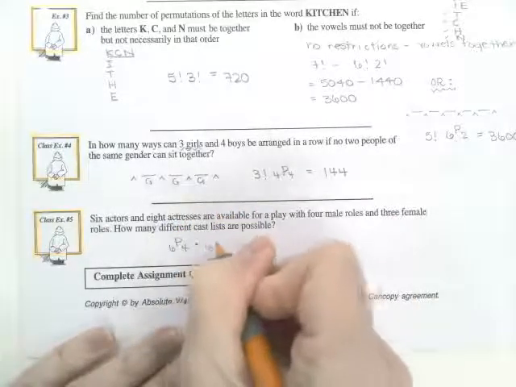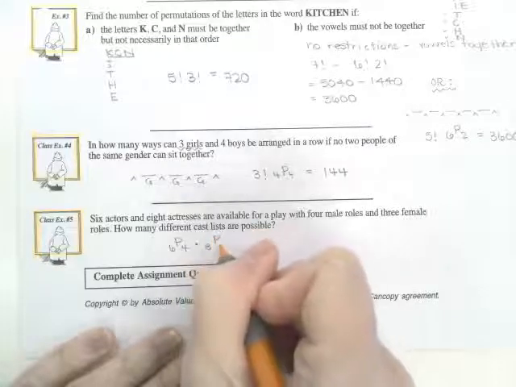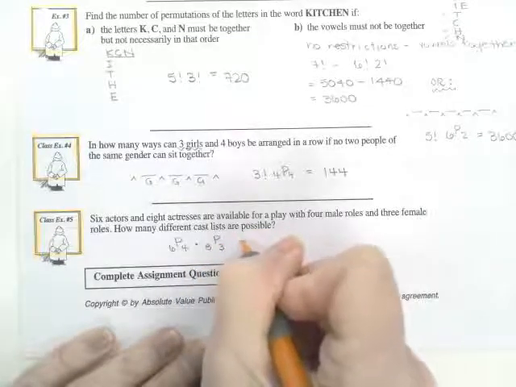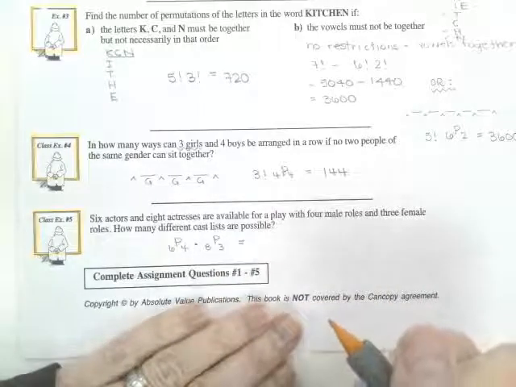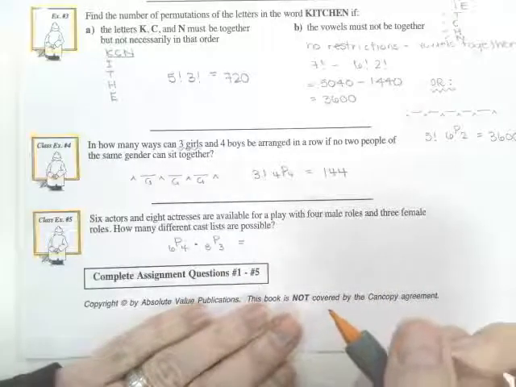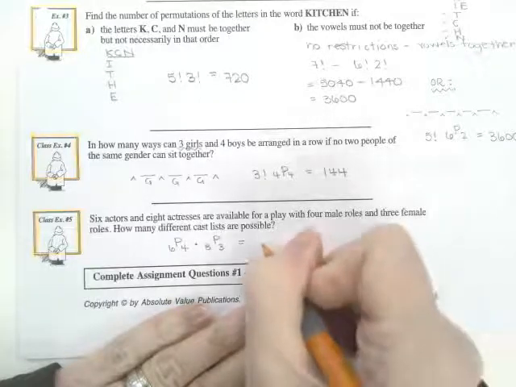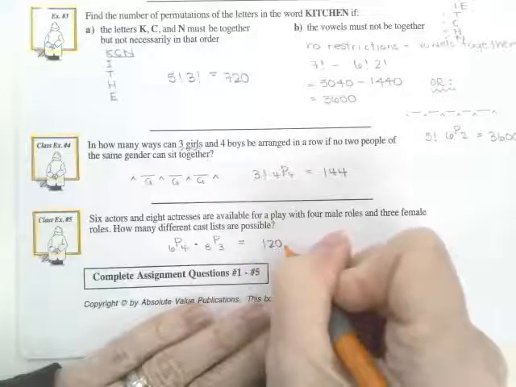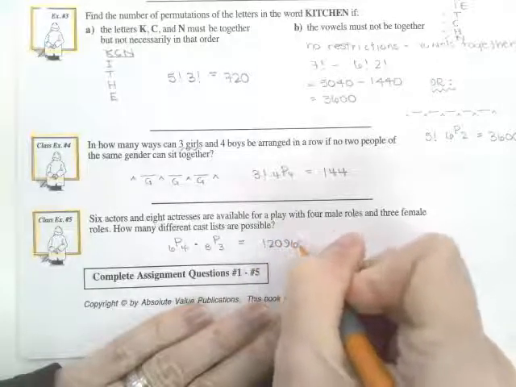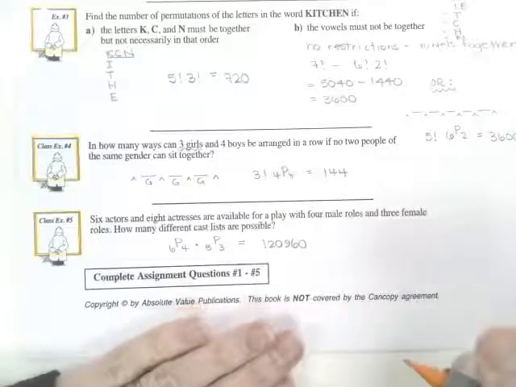So I've got 8 females, and I'm going to pick and arrange 3, one of those being a position for the roles, times those guys together, and I get 120,960 different ways that I could cast that play.